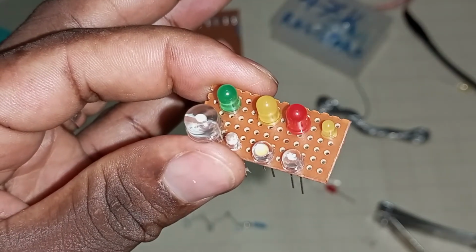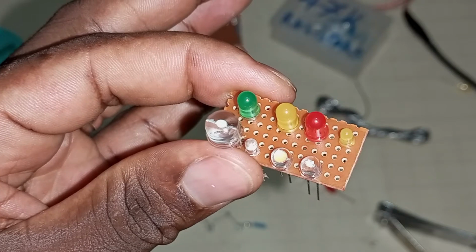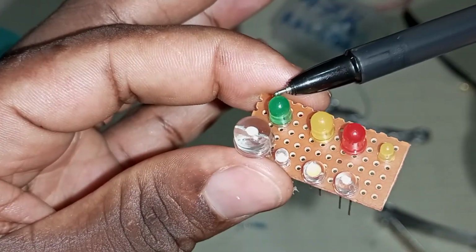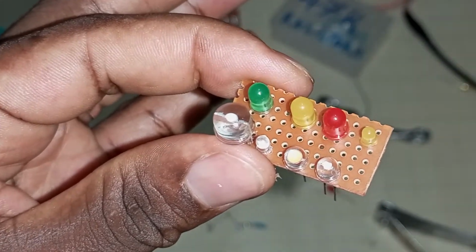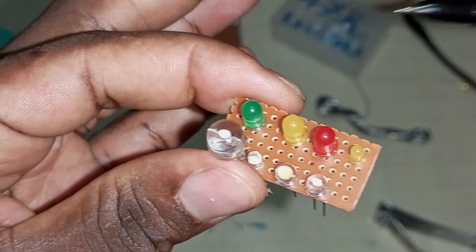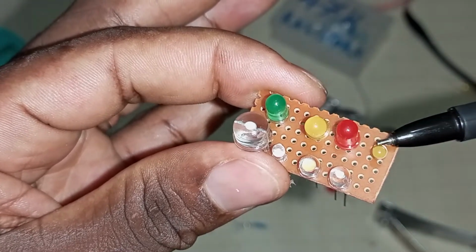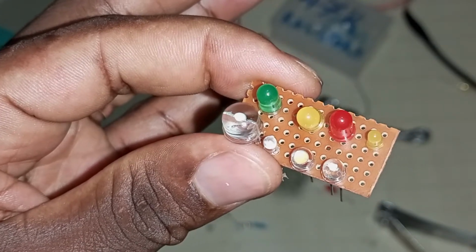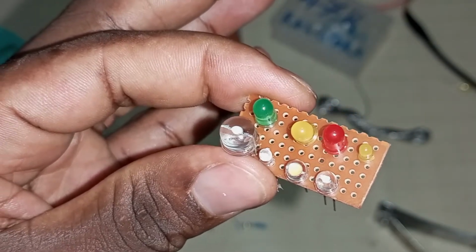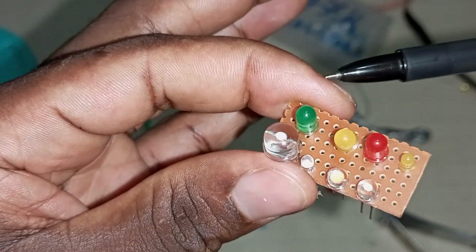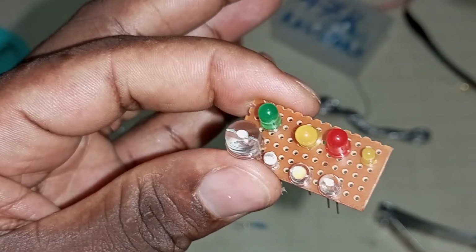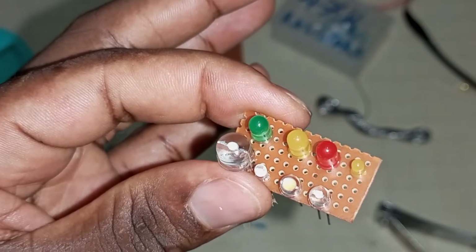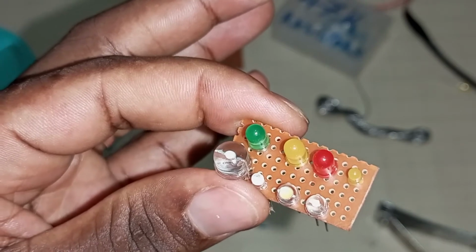Light emitting diodes are manufactured for different purposes and different applications. As you can see what I'm holding, we have this line of colored glass LEDs. These are known as diffused LEDs. They are usually used for indication purposes, especially when you want to show that the circuit is on. You will find green, red, blue, yellow LEDs on in a circuit. That shows that the circuit is on.